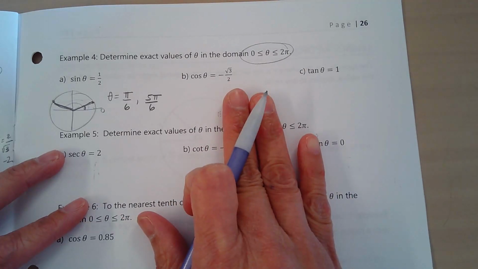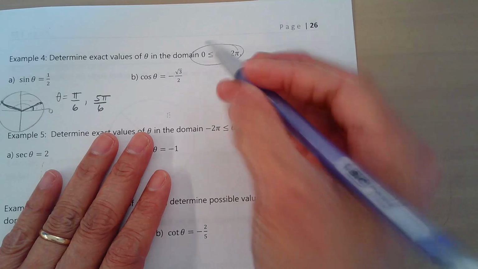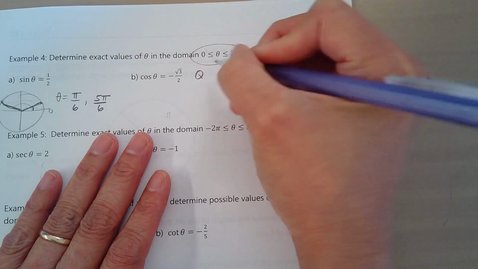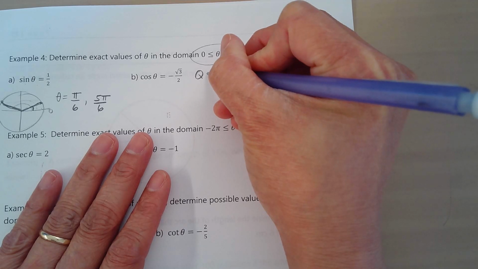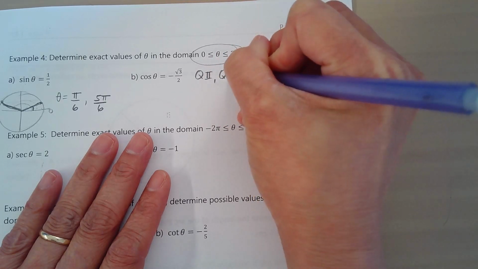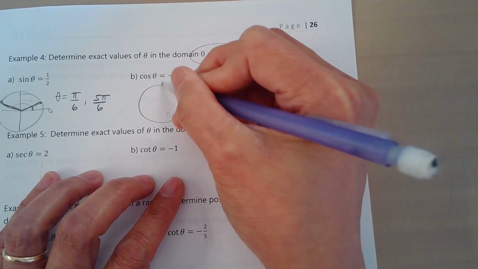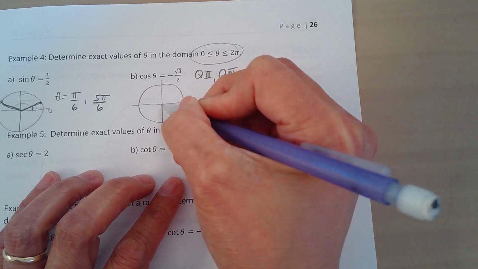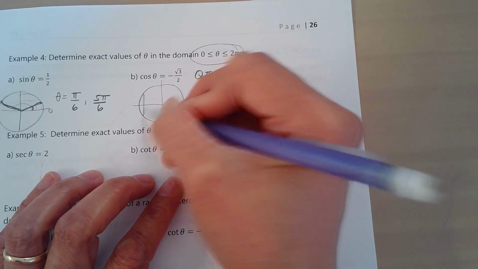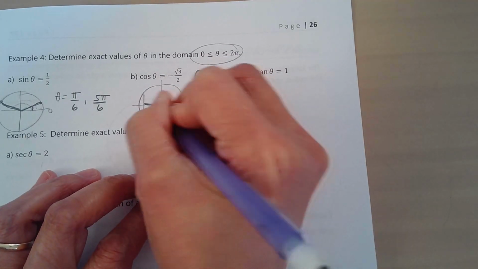Okay. Now let's try this one. Where is cos negative? Cos is negative in quadrant 2 and quadrant 3. So here. It's negative root 3 over 2, so that's going to be a little bit further. This is negative.